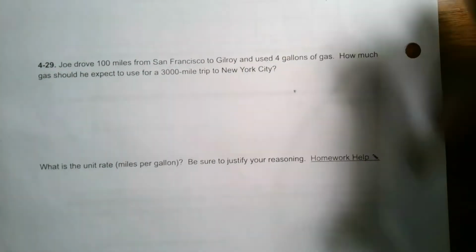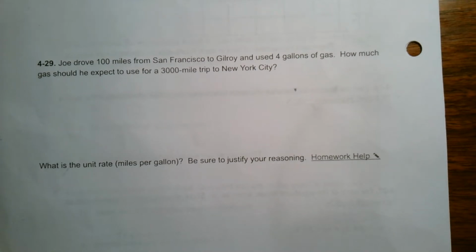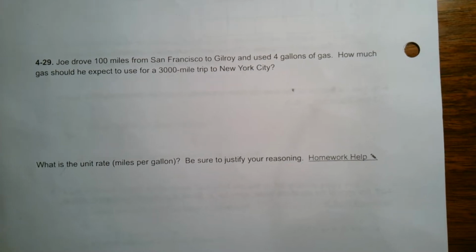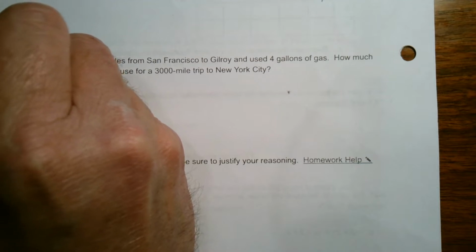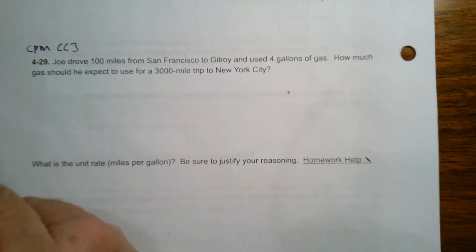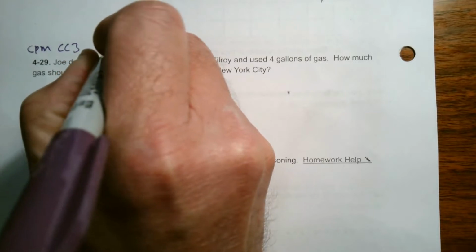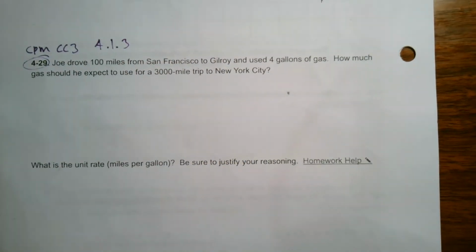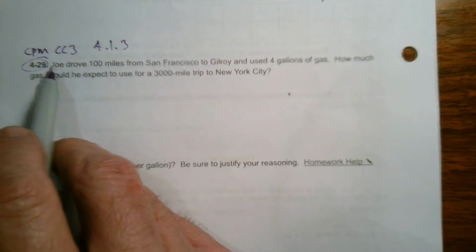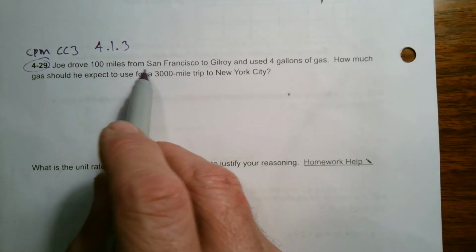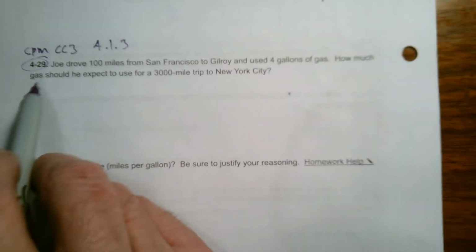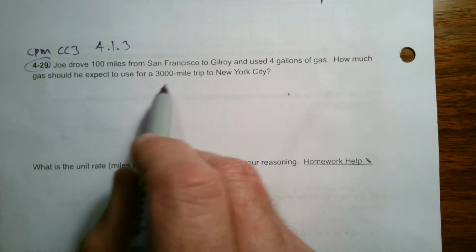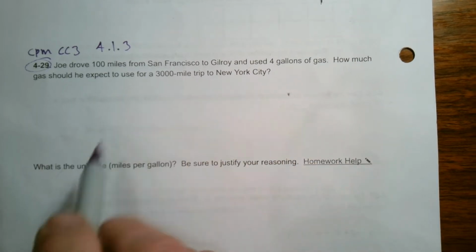We are looking at a problem that deals with ratios and proportions and possibly unit rates. I'm taking this problem from CPM Course 3, section 4.1.3, number 4-29. It says, Joe drove 100 miles from San Francisco to Gilroy and used 4 gallons of gas. How much gas should he expect to use for a 3,000-mile trip to New York City?